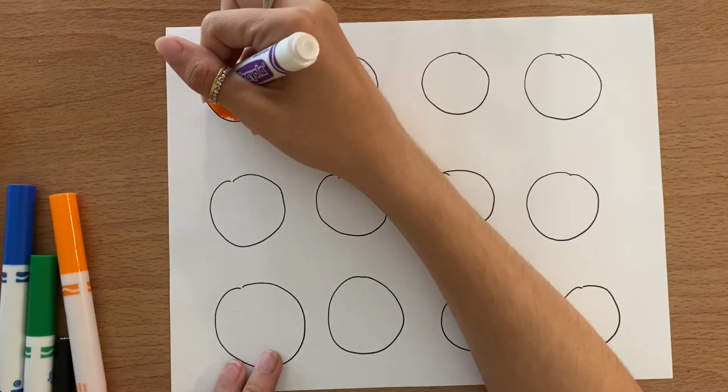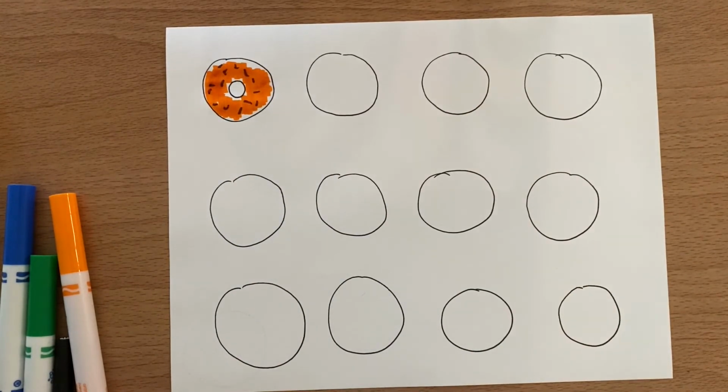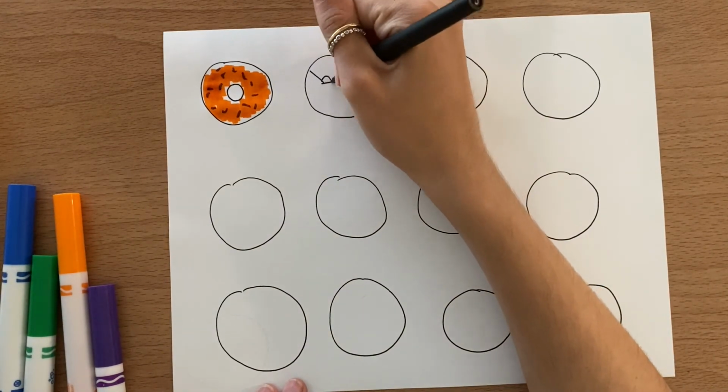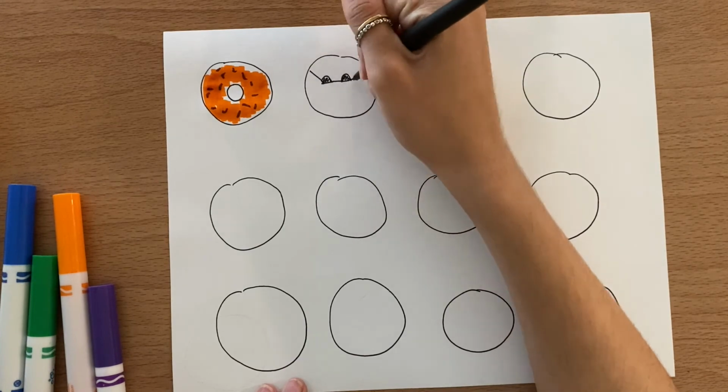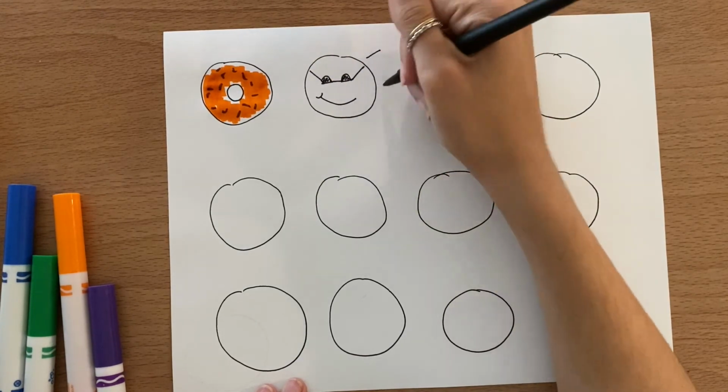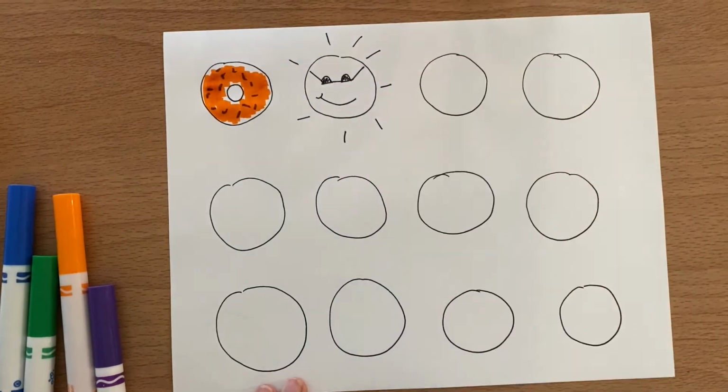And then I colored it in so that you can see it's a donut, and I put some sprinkles on top. You can also color outside of the circle. So for example, I'm going to draw a sun in this one so you can see that the sun rays are going on the outside of the circle. That's totally fine. That's why we left space in between.